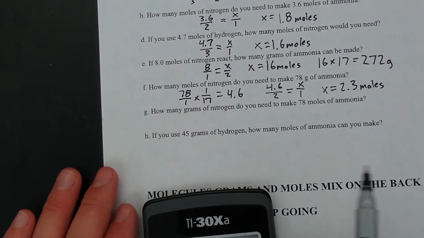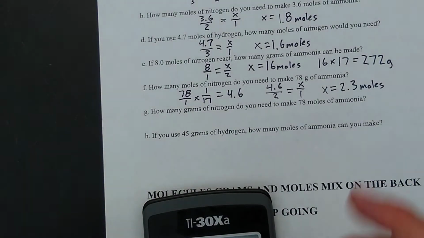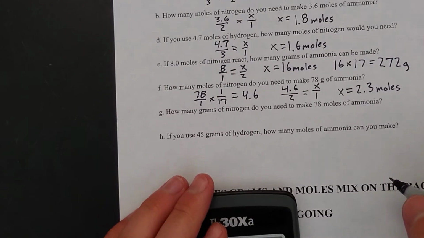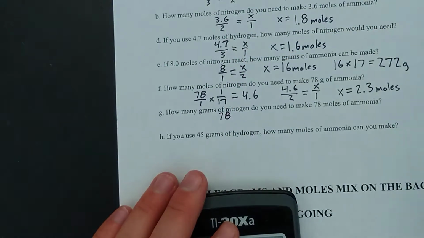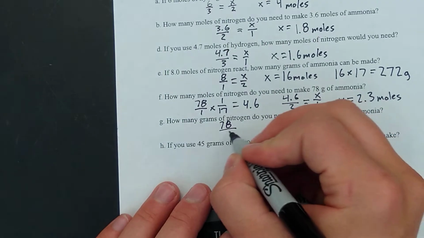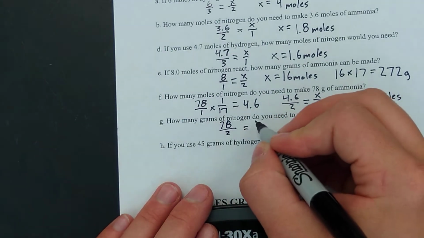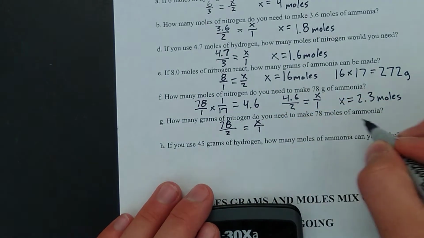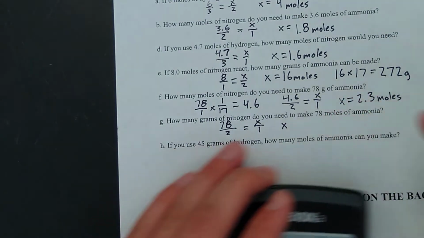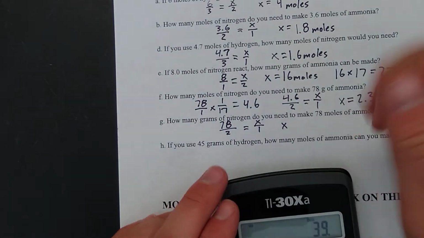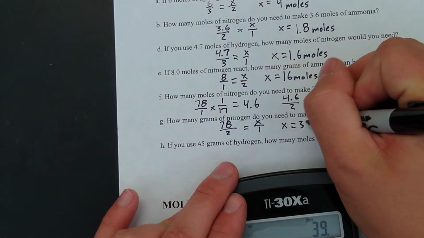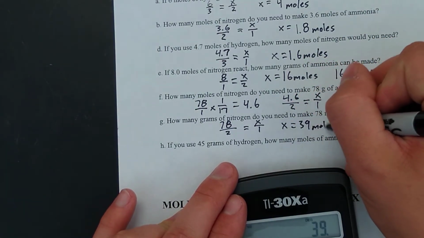Quickly moving on, how many grams of nitrogen do you need to make 78 moles of ammonia? Okay, so let's find out how many moles of nitrogen we're going to make first. 78 is to 2 as x is to 1. That means our x is equal to 78 divided by 2. X is equal to 39 moles.